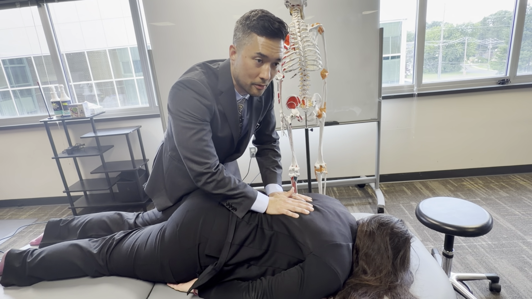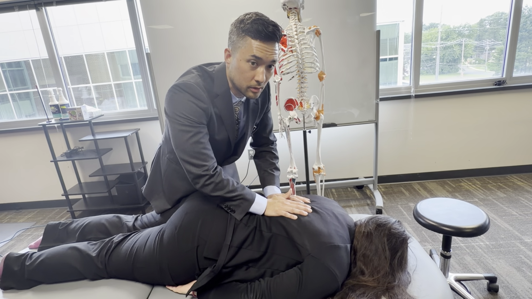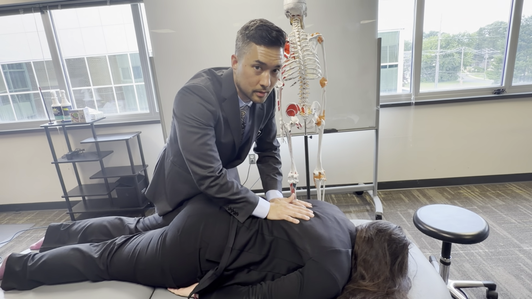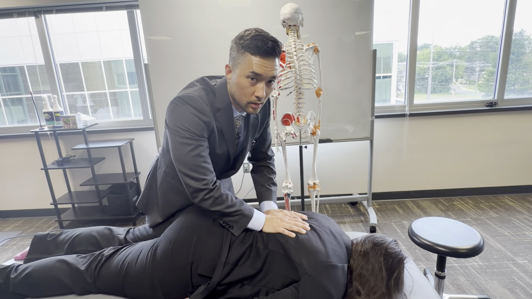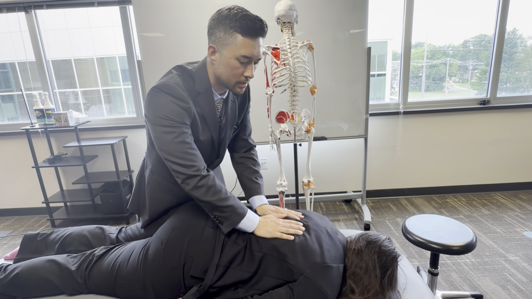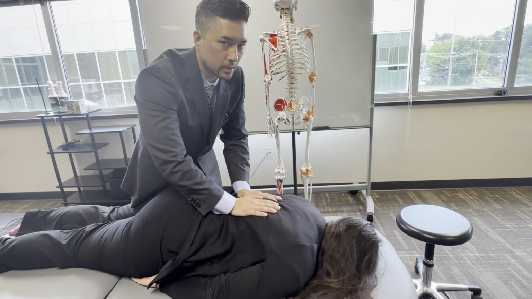So this is, again, myofascial release, different than soft tissue. I'm not doing a rhythm, I'm not kneading, I'm capturing the fascia and moving it either direct or indirect. And then to reassess, we recheck those planes of motion.